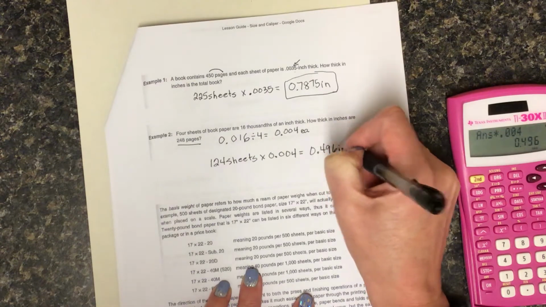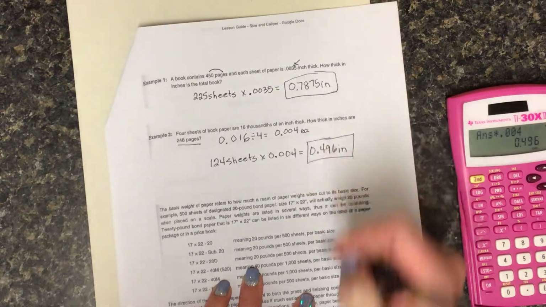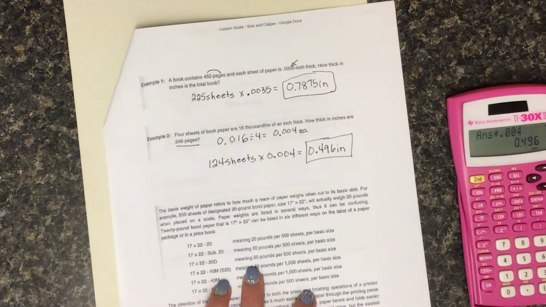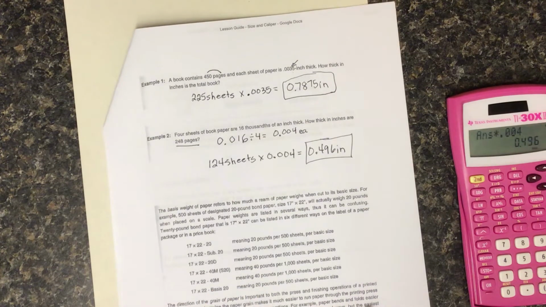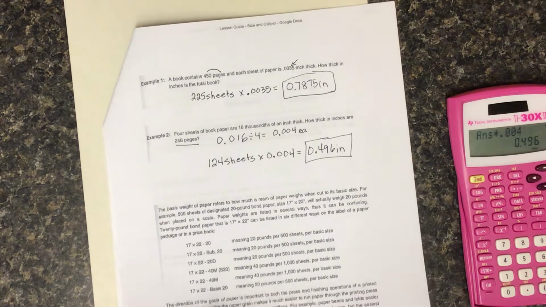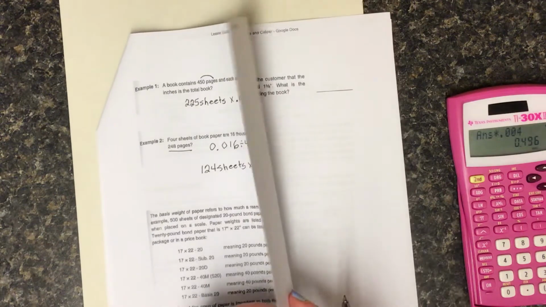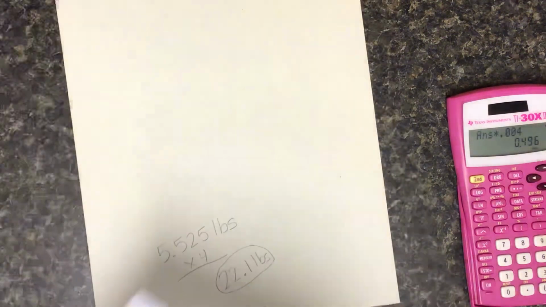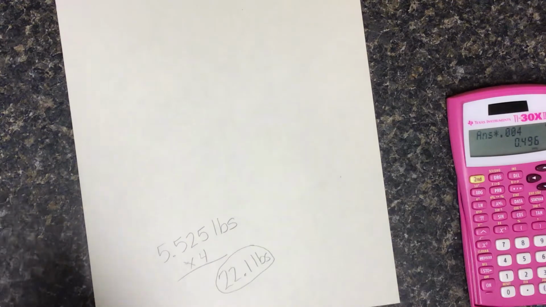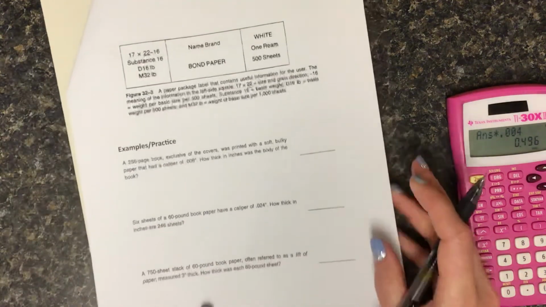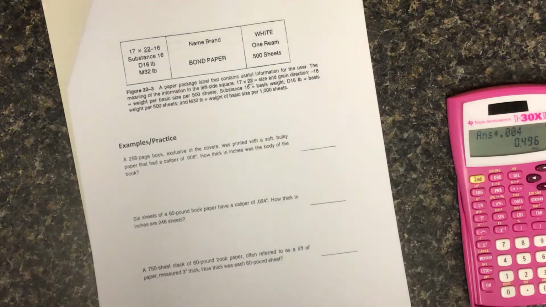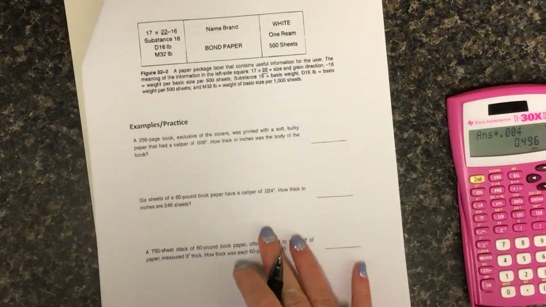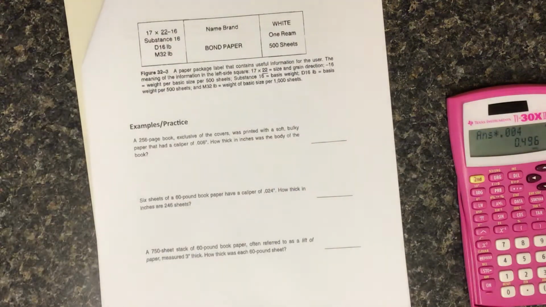And this is in inches. So our book is almost half of an inch thick. The math involved here is actually very easy and straightforward. I'm going to make sure we're still on the camera there. Perfect. So let's pound out a couple more examples.